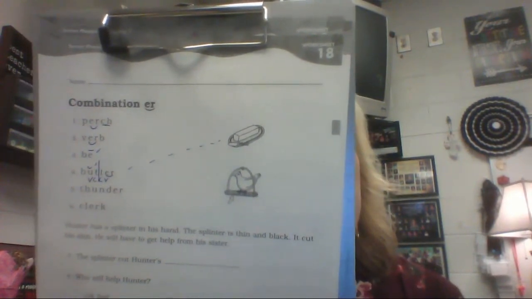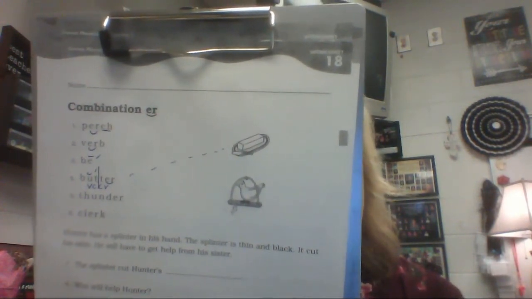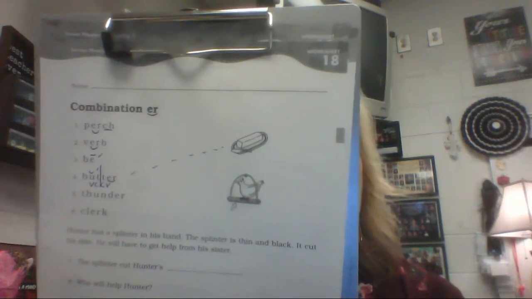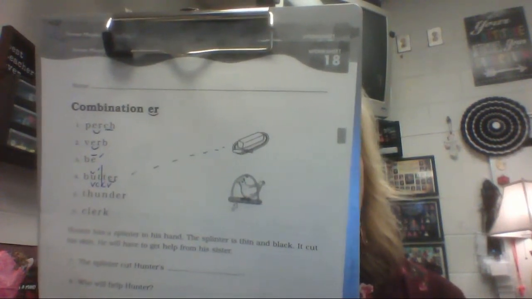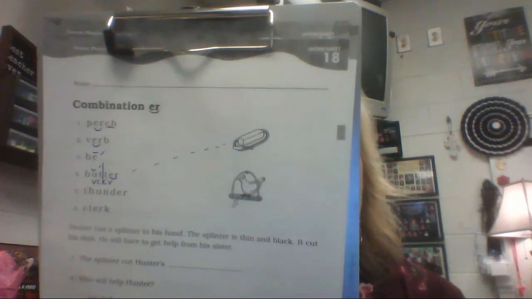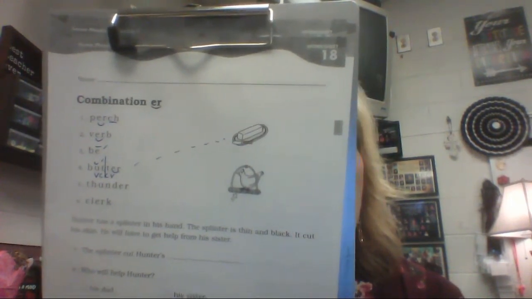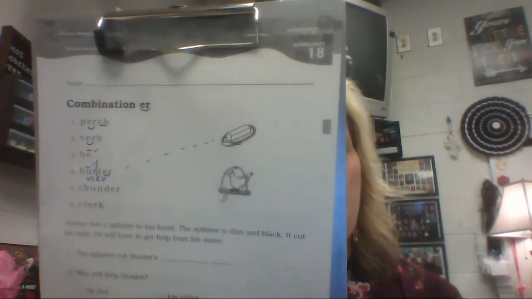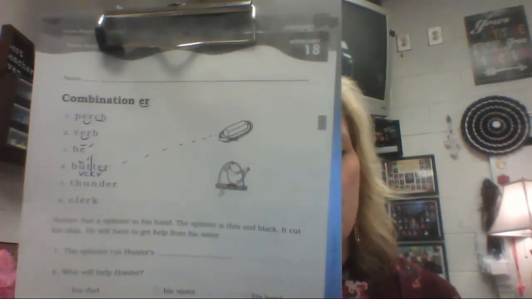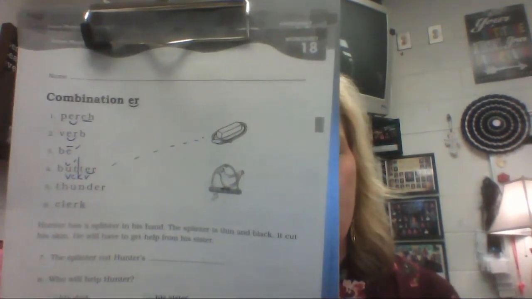and that is all you have to do for your practice with me. Now, you need to go do the rest on your own. So finish coding the front and the back, and then read the short little paragraph and answer questions. This worksheet needs to go in your packet to come back to your teacher on Friday.